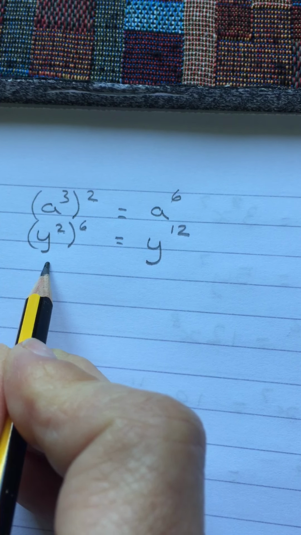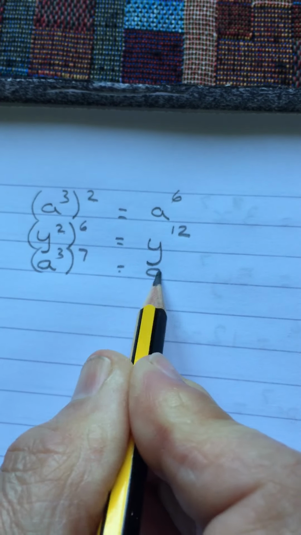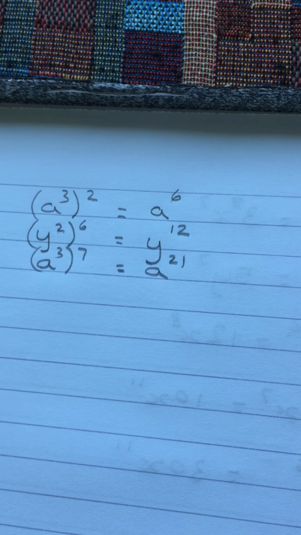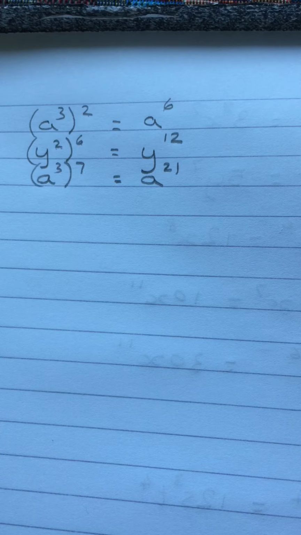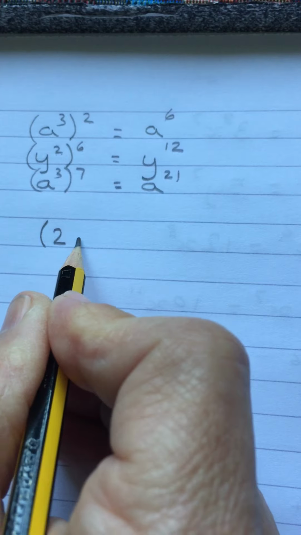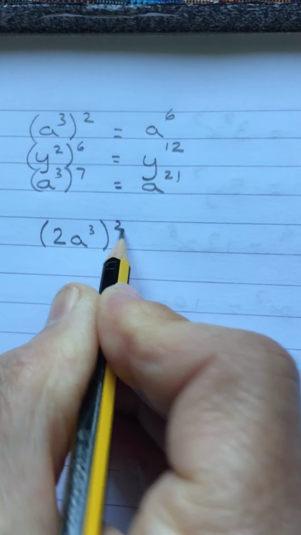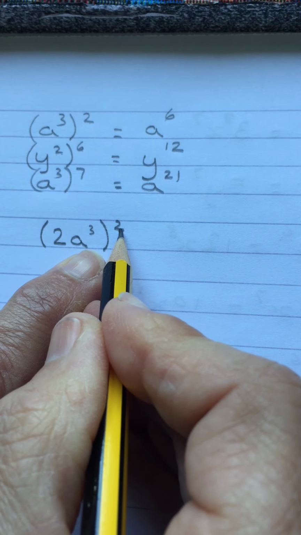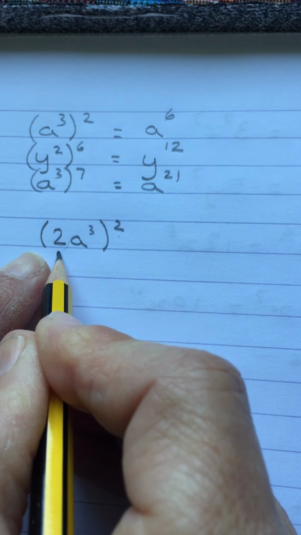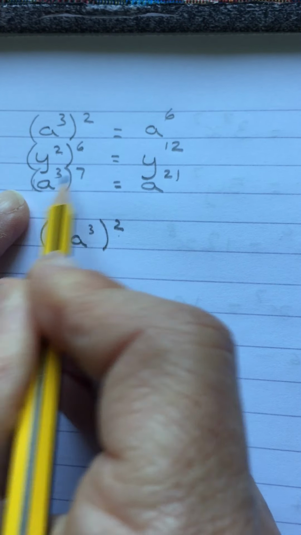One more of those. A cubed to the power of 7, that would give me a to the power of 3 7s are 21. Now there's ones which I used to find more complicated when I was younger, and those are ones that have brackets and then a number here. So 2a to the power of 3 all squared. Now the reason it's easy to get into a muddle with these is because this square is acting on this number here as well. It was also acting on this one here, but since 1 to the power of 7 is still 1, it makes no difference.